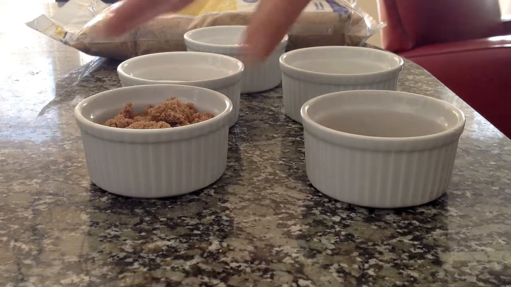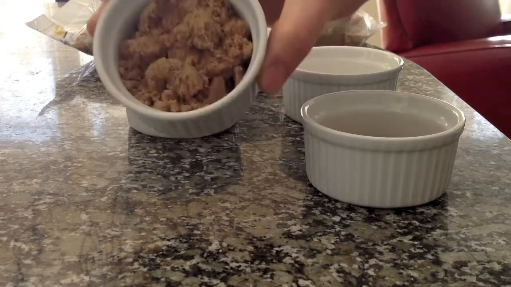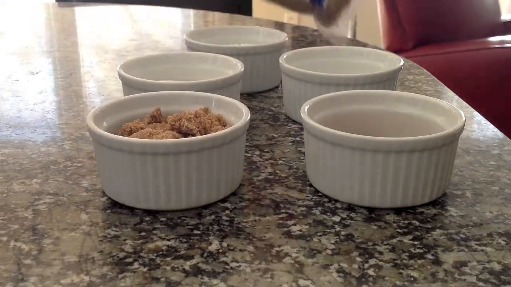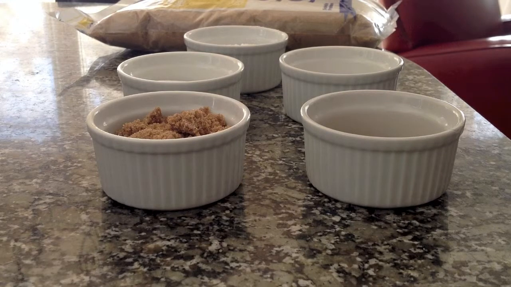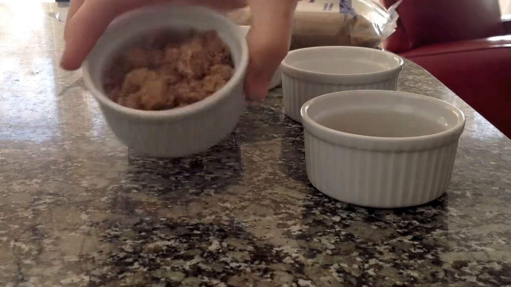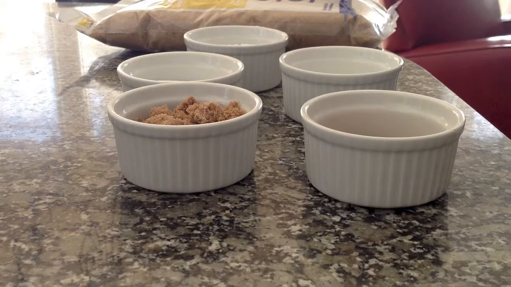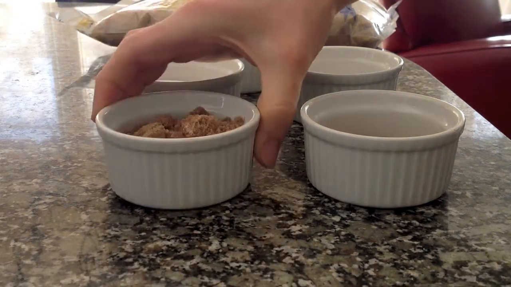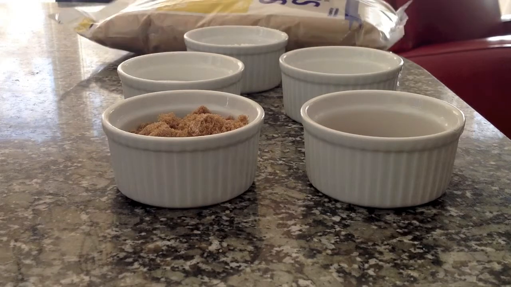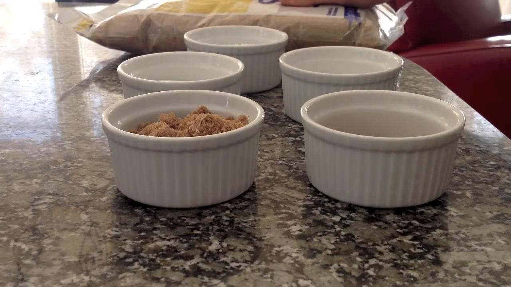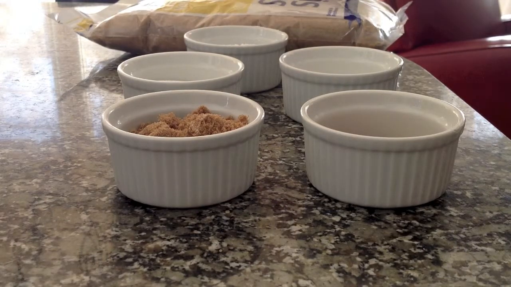The last two sugars that we have here are the dark brown sugar and the light brown sugar. These are both processed, refined sugars, but with molasses added. And the darker your brown sugar, the more molasses is involved. So obviously the dark one has more molasses than the golden yellow. I like to use the golden yellow brown sugar, and the reason it's still in the packaging, I haven't opened it, is because I am currently using the dark one.